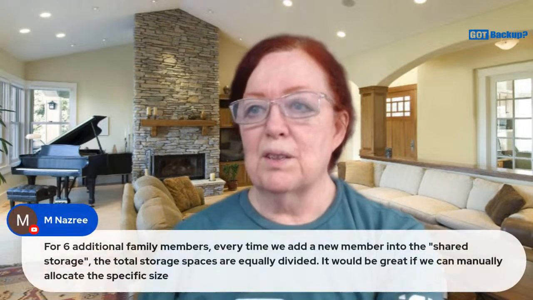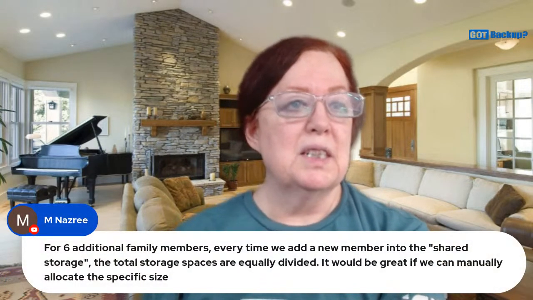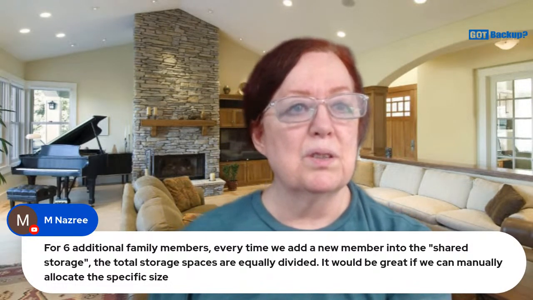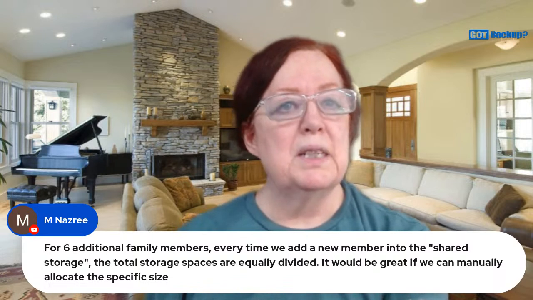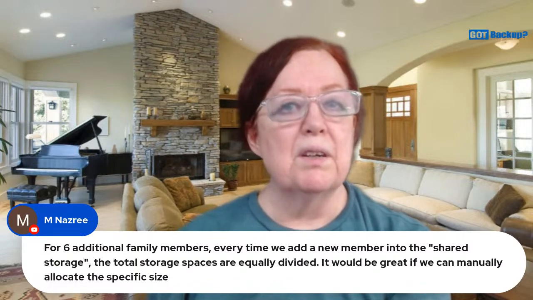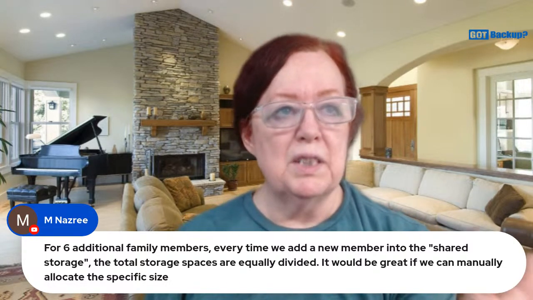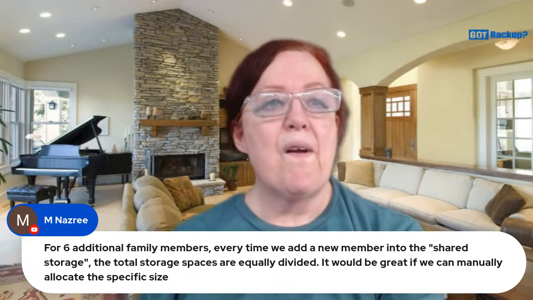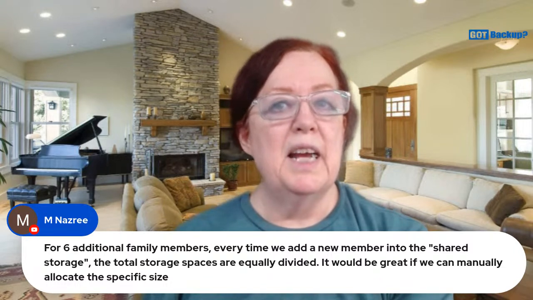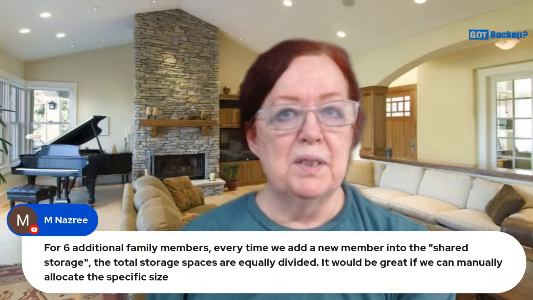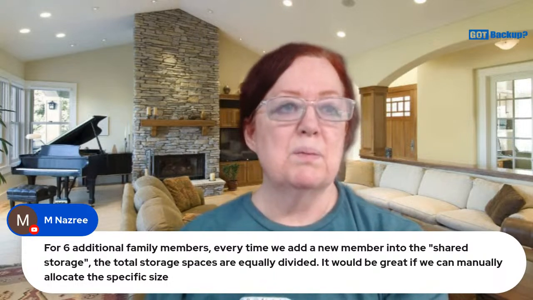Okay, good questions. For 6 additional family members, every time we add a new member into the shared storage, is the storage space equally divided? No, it is not. And it's 6 total, counting yourself. So you just go ahead and add somebody. You do not have any ability to allot a certain amount of space.